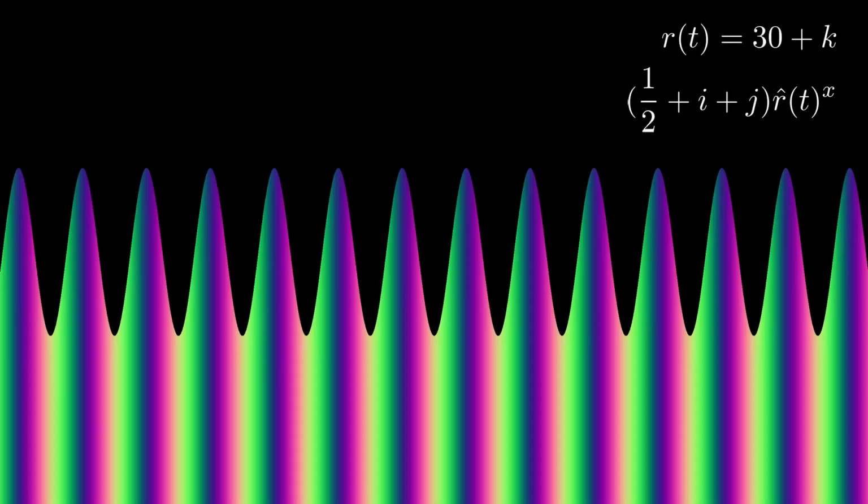And sure enough, there's no sine waves at all in these equations, yet we see oscillations both in the color and in the magnitude. So now let's try adding a sinusoid to the K component of the rotation versor.